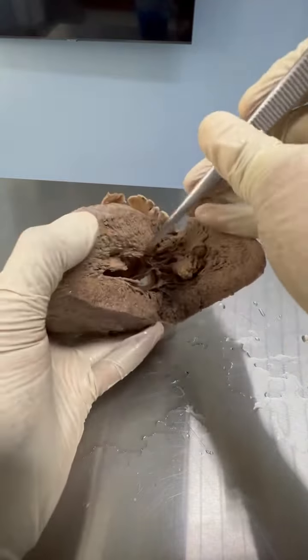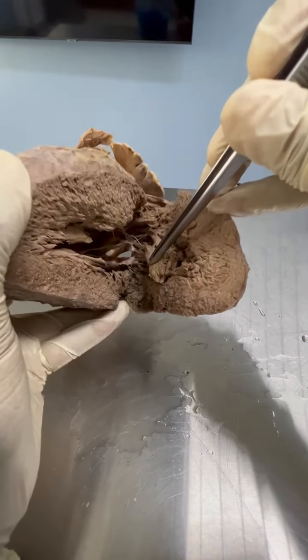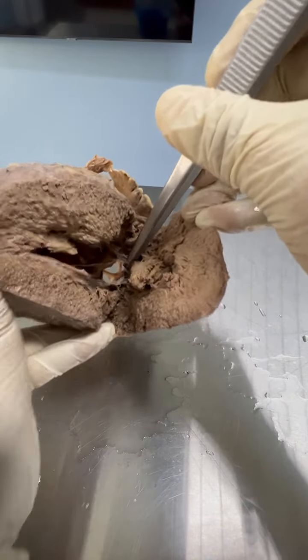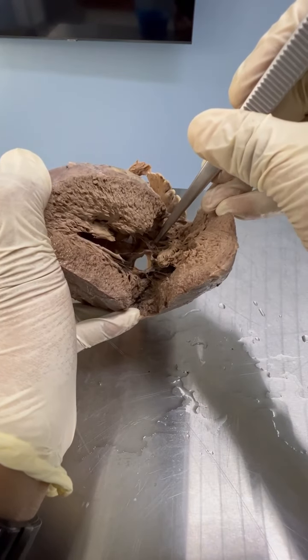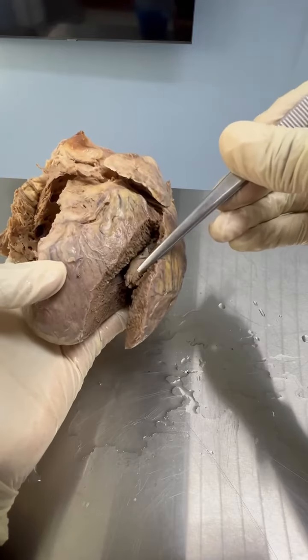And we could see here the different papillary muscles attached to the chordae tendineae, string-like structures, to the bicuspid valve or mitral valve between the left atrium and the left ventricle.